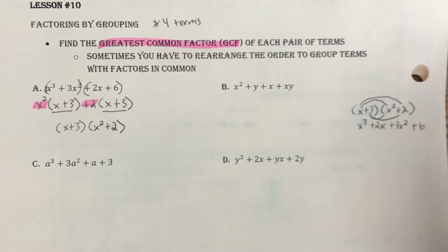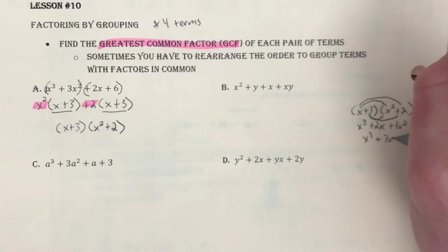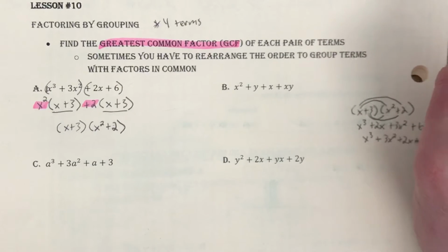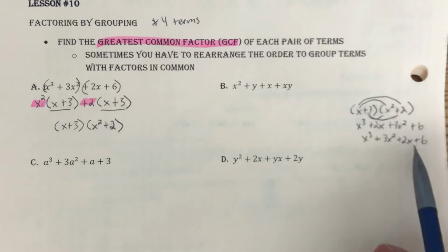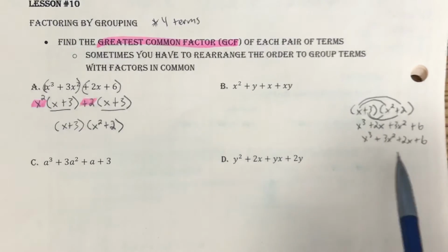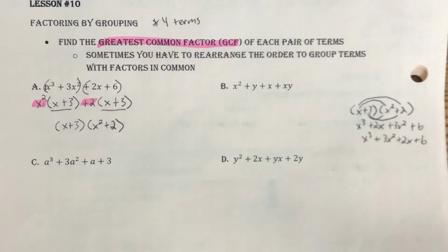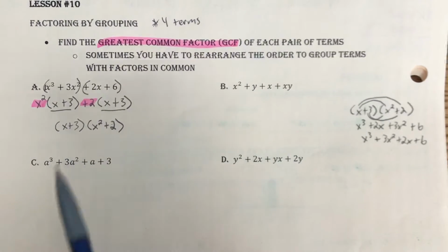Now again, when I look at this, does this end up in descending exponent order? It doesn't, so let's get it there. So x to the third plus 3x squared plus 2x plus 6. Is that the same as what I started with? x to the third, 3x squared, 2x, and 6. It is, so we did factor that one correctly.